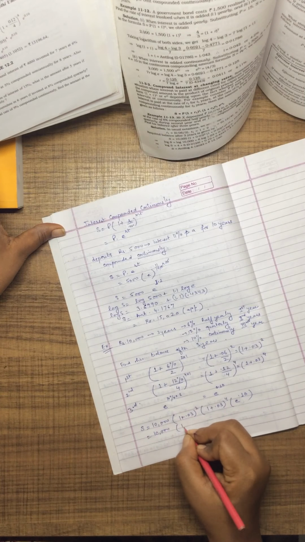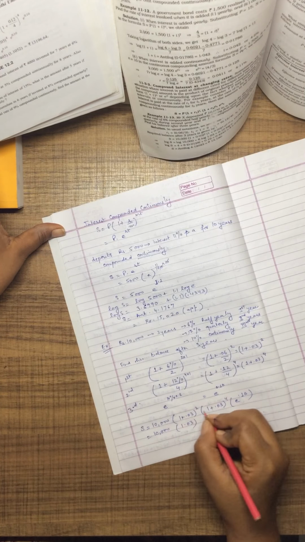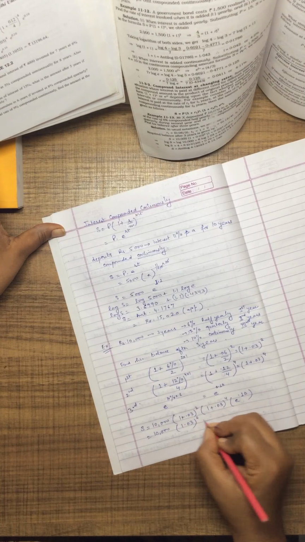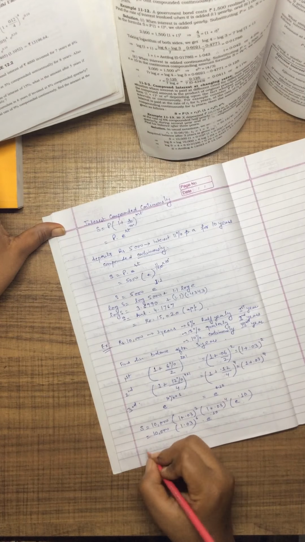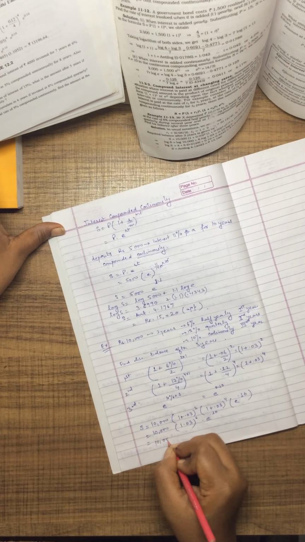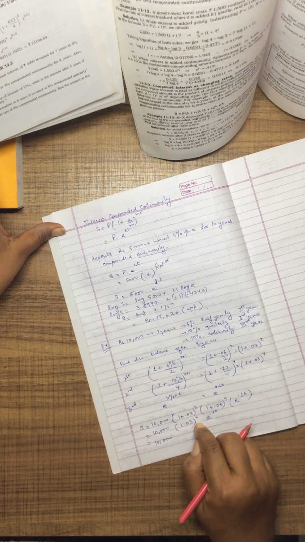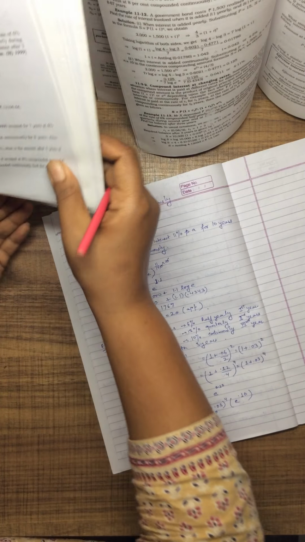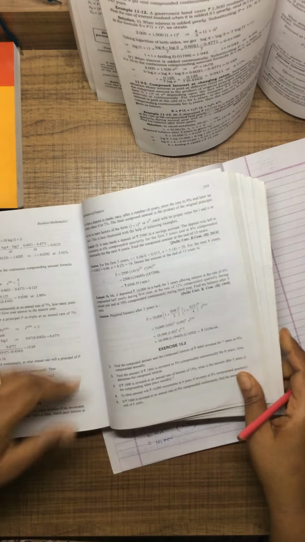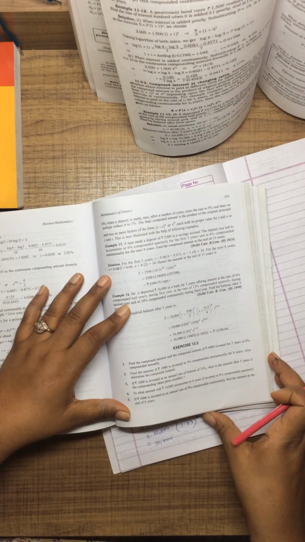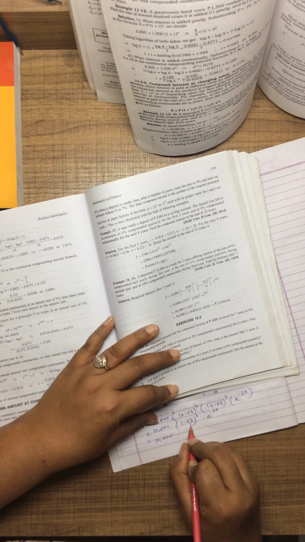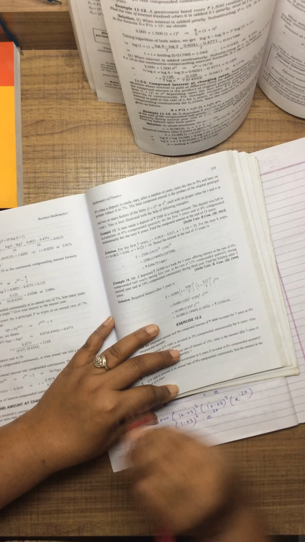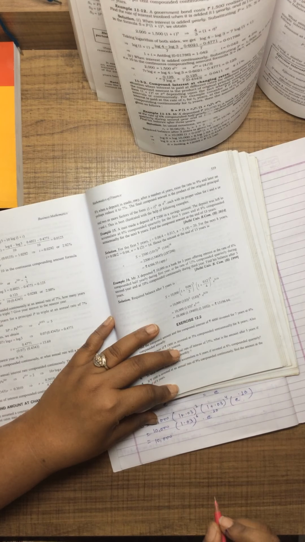10,000 into 1.03, 2 plus 4, 6, into e to the power of 0.10. This value can be seen from the table. Let me see the value. First table, we'll see 3% at the top and 6 in the end.